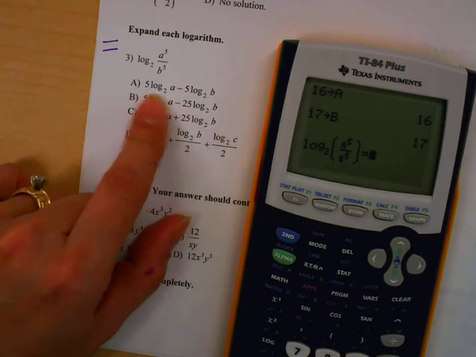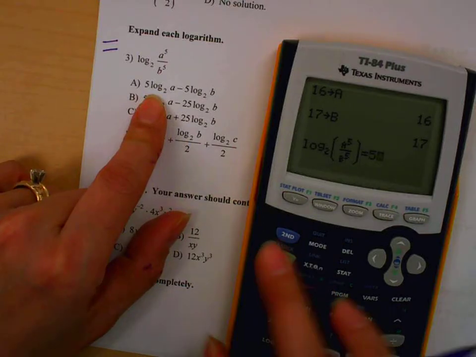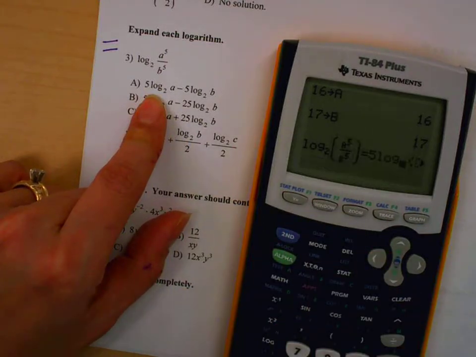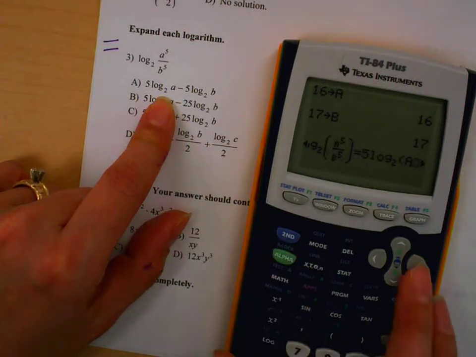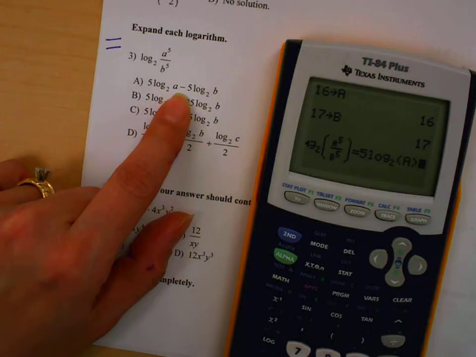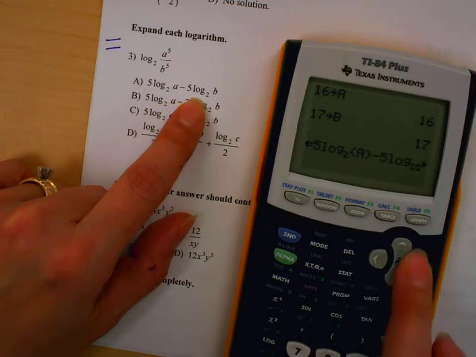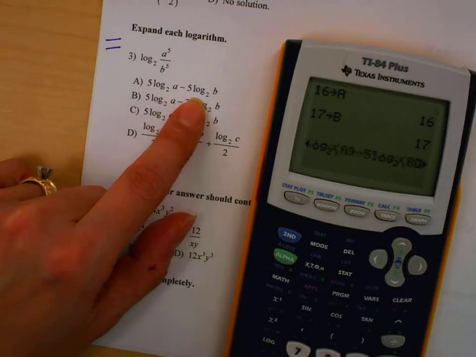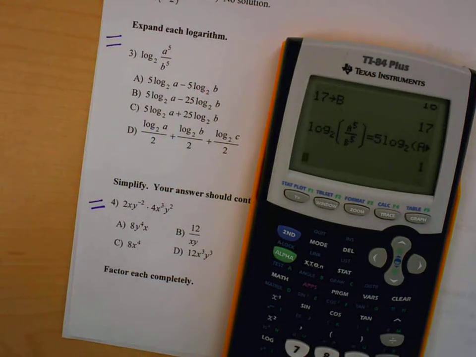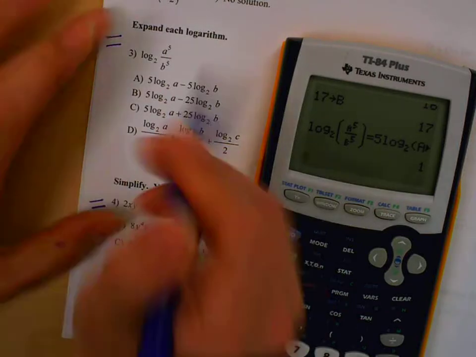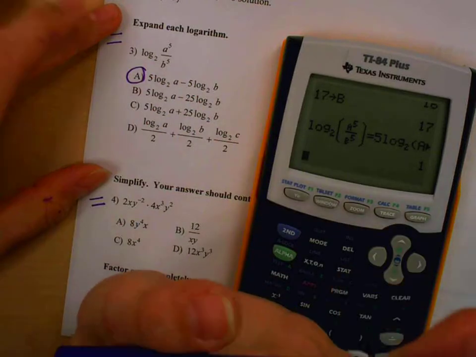And we're going to type in our first answer. So 5 alpha window 5 log base 2 of alpha math for a minus 5 alpha window 5 log base 2 of alpha apps for b. We want to know, is it 0 or is it 1? It's 1. That is my correct answer because it is 1. If I had gotten 0, it would mean it was wrong.